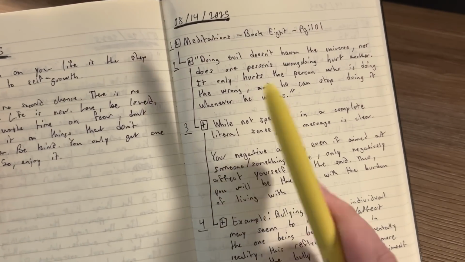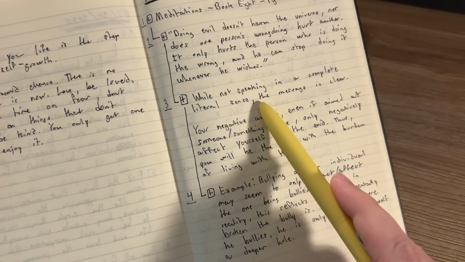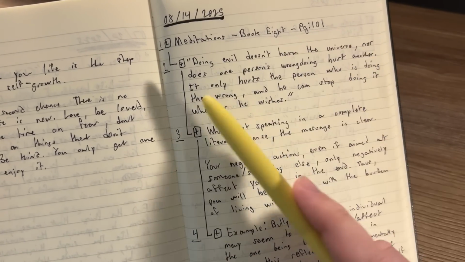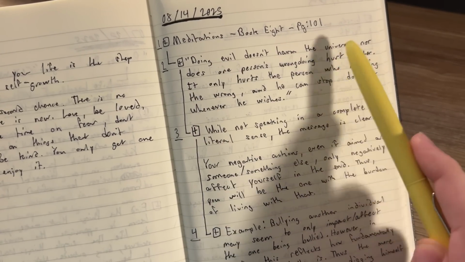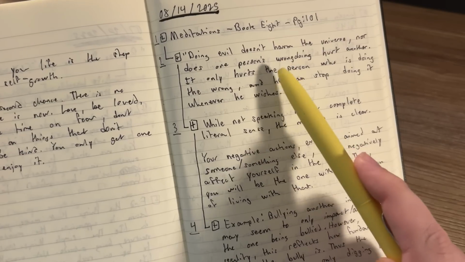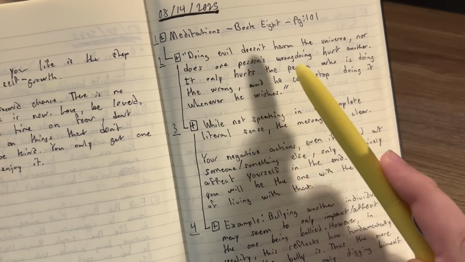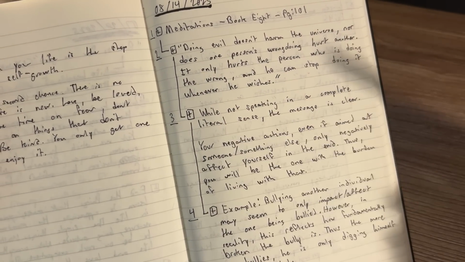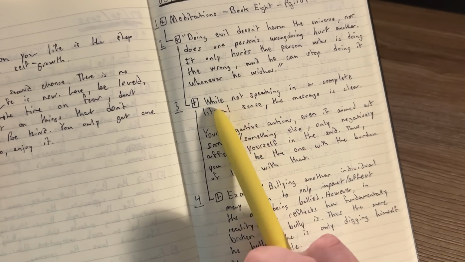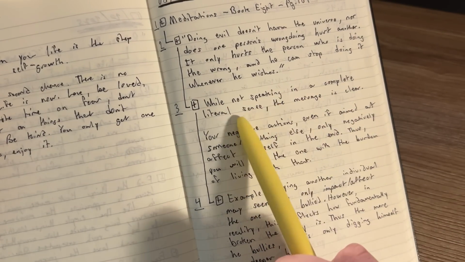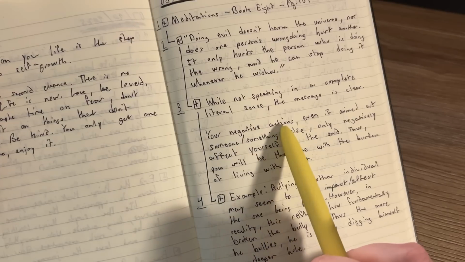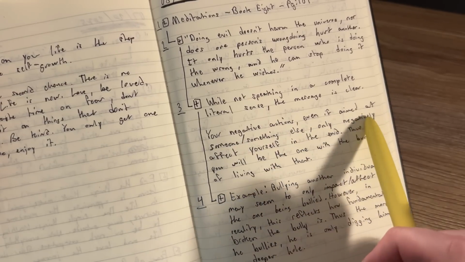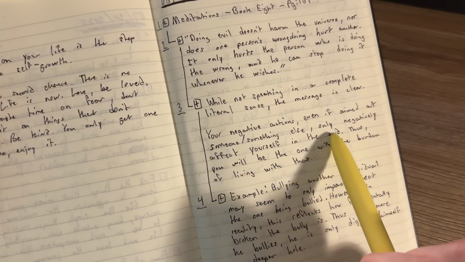So let me just go over the quote just to give you some context to what I wrote right here. So again, doing evil doesn't harm the universe, nor does one person's wrongdoing hurt another. It only hurts the person who is doing the wrong, and he can stop doing it whenever he wishes. So the way I interpreted that is how I recorded it here. While not speaking in a complete literal sense, the message is clear. Your negative actions, even if aimed at someone or something else, only negatively affect yourself in the end.